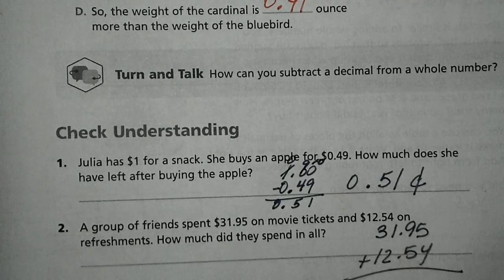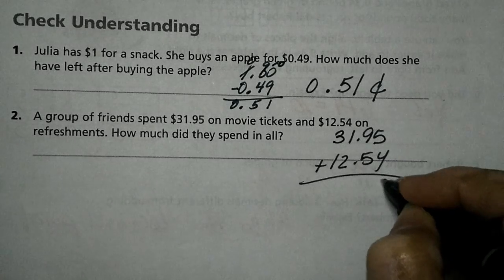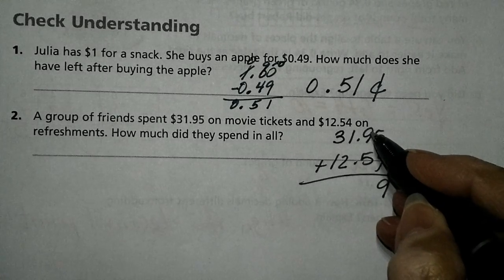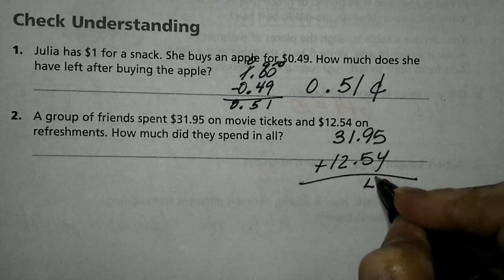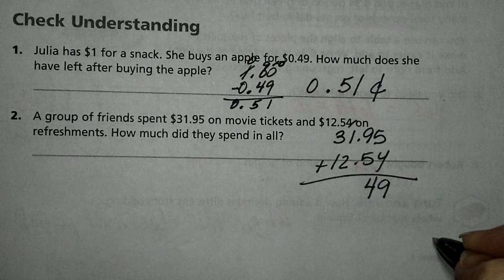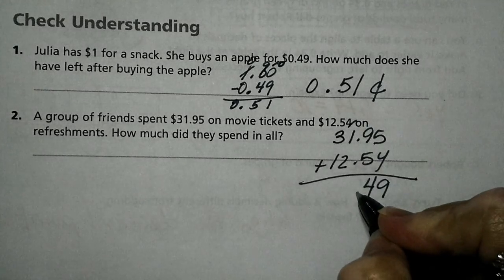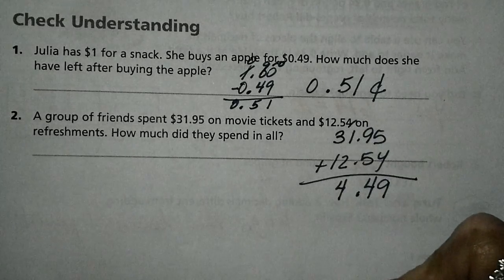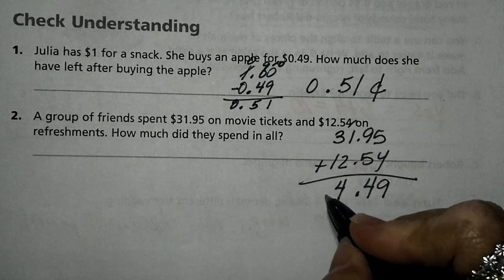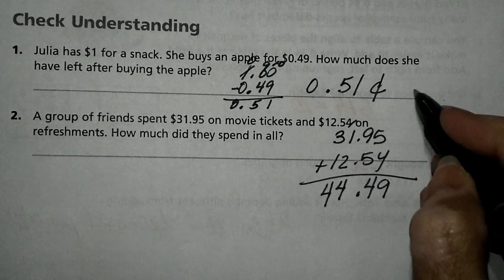I add the 5 and 4, which is 9. The 9 and 5, which is 14. Put the 4 down there and put the 1. Then 1 plus 2 is 3, plus the extra 1 is 4. Then 3 plus 1 is 4. So $44.49. Good job, both of you.